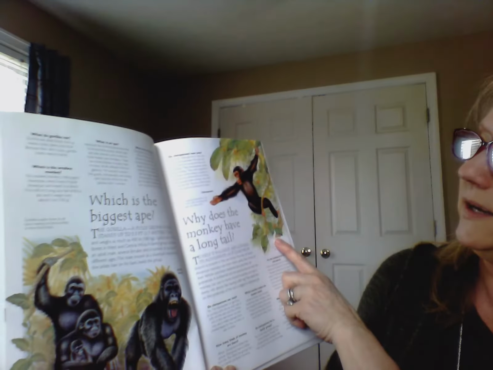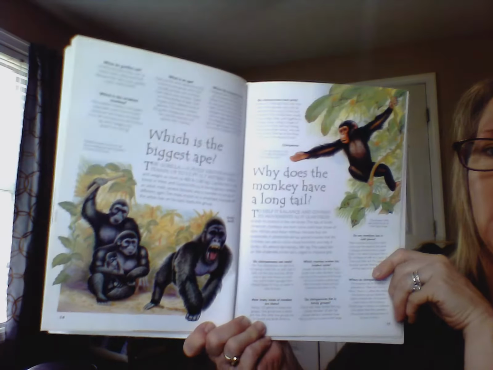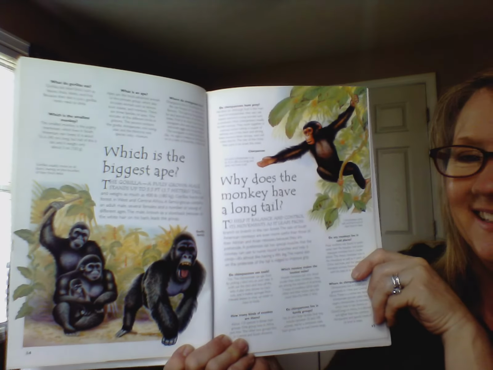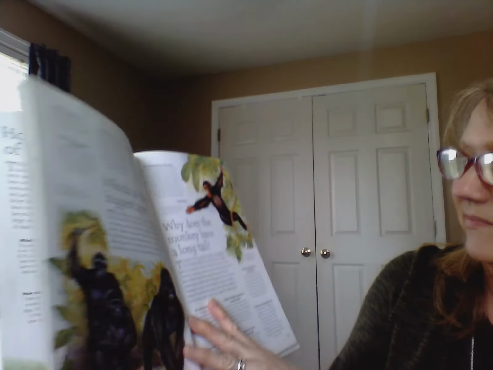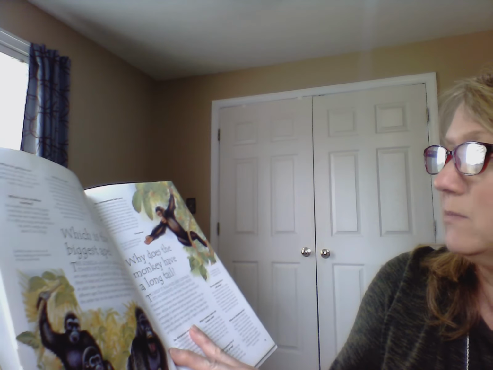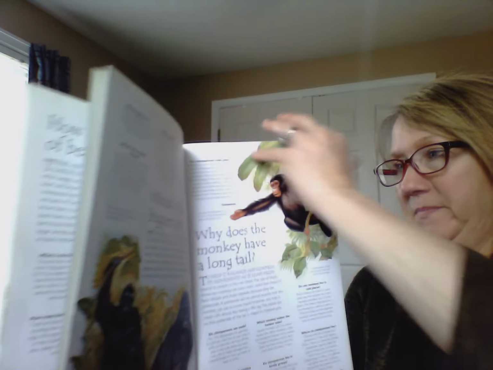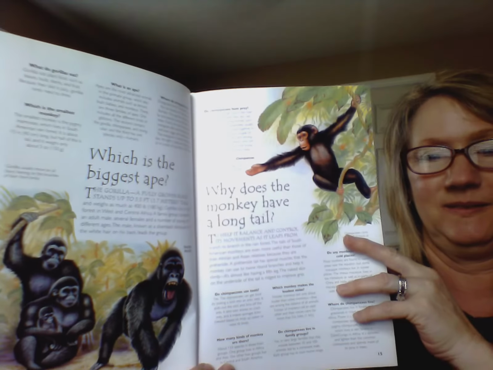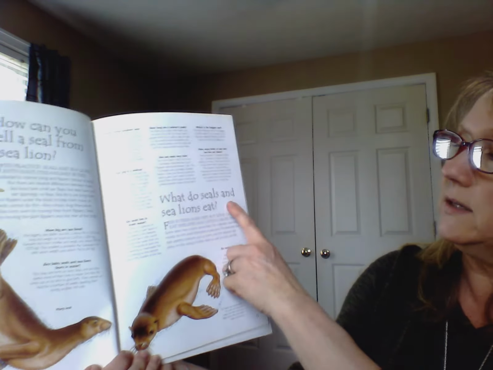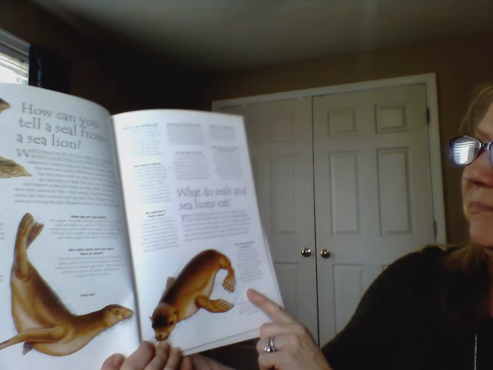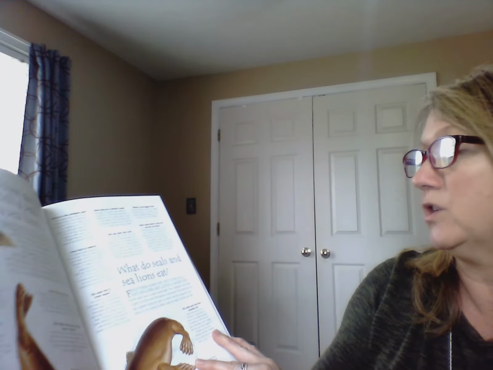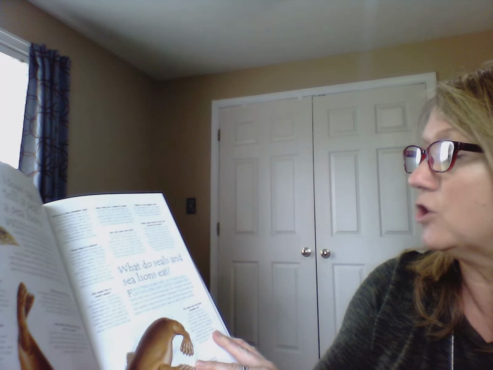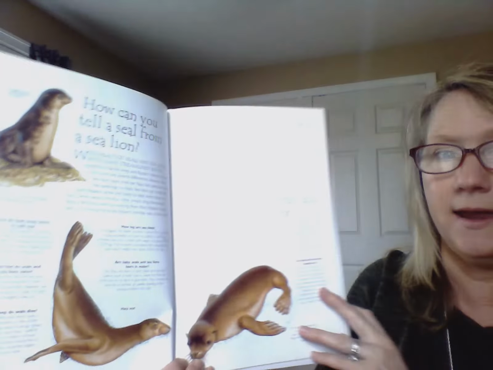And this little monkey, why does the monkey have a long tail? Can you see why? To help it balance and control its movements as it leaps from branch to branch in the rainforest. What do seals and sea lions eat? Fish is their main diet, but some also eat shellfish and catch larger prey.